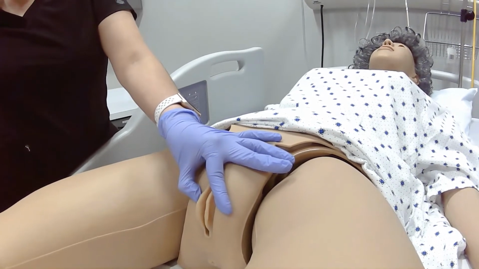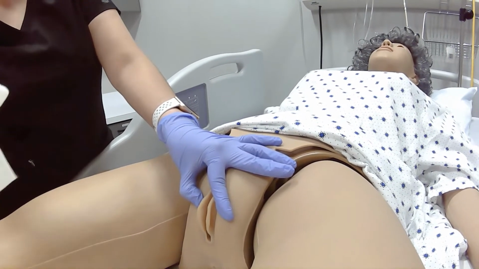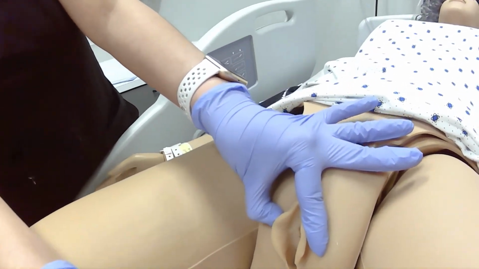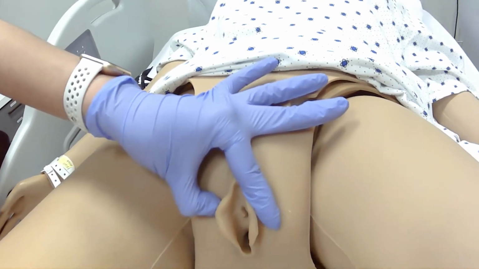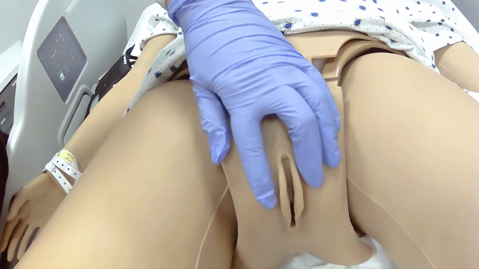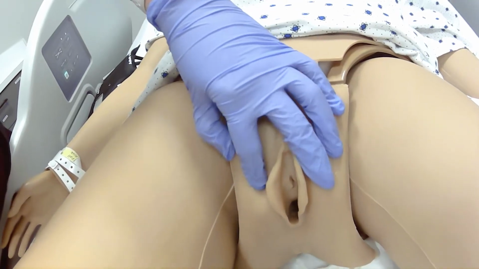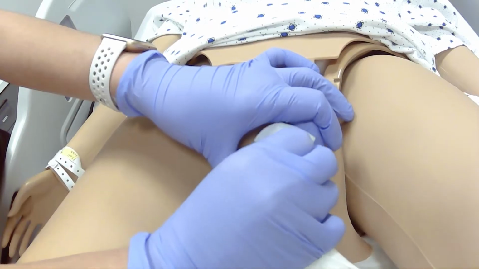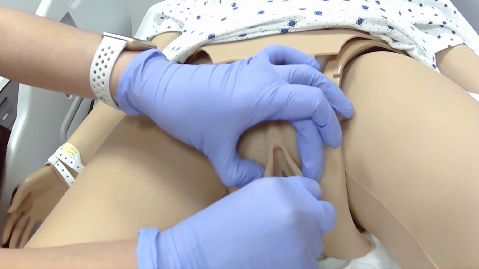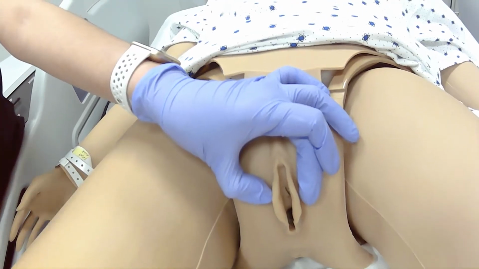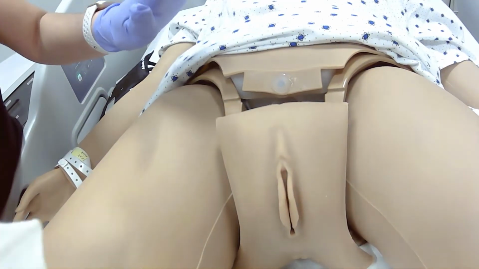So the middle is going to clean the urethra, okay? So make sure you're holding open the labia with your index finger and your thumb, or this way, whatever works for you. So one wipe, top to bottom, down the middle, and then throw that away, get a new wipe. So now I can let go.